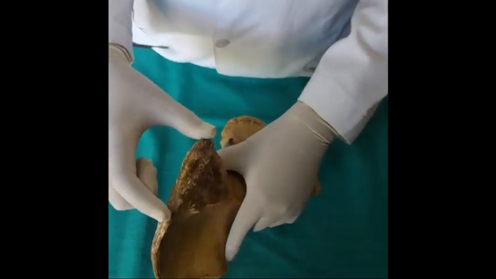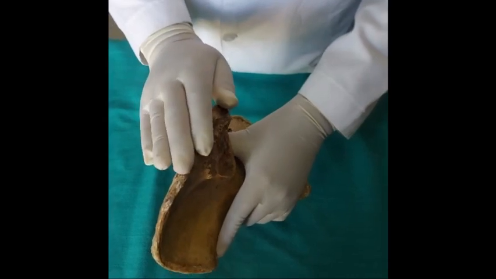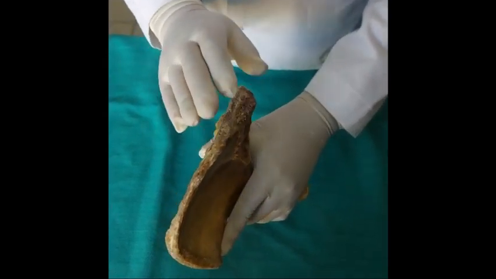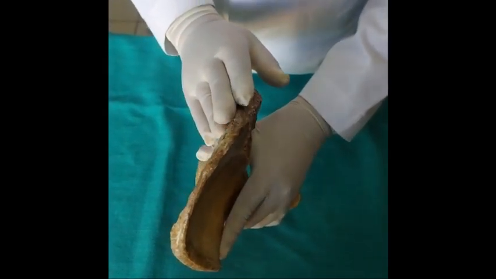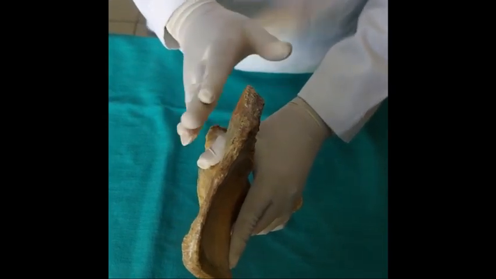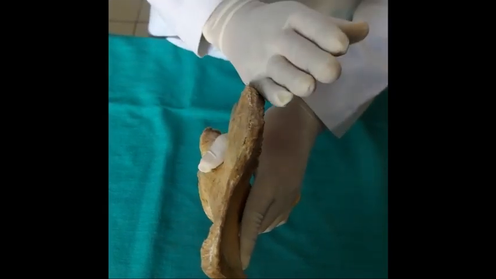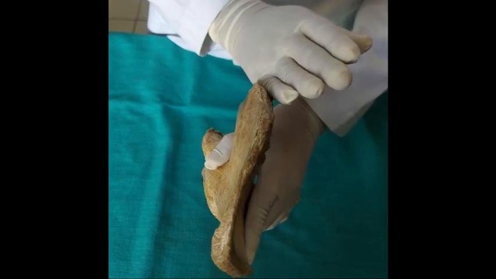Let us see the dorsal segment, the posterior segment. The dorsal segment gives origin to gluteus maximus and erector spinae. Laterally gluteus maximus, medially erector spinae muscle.